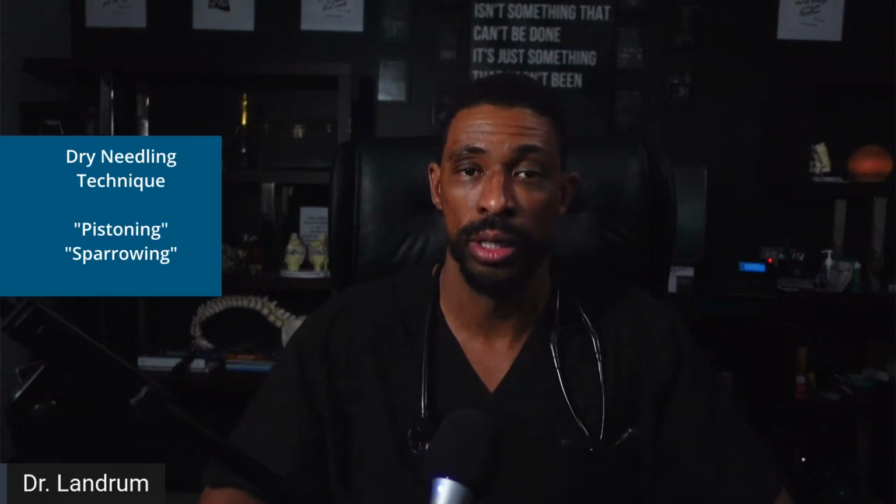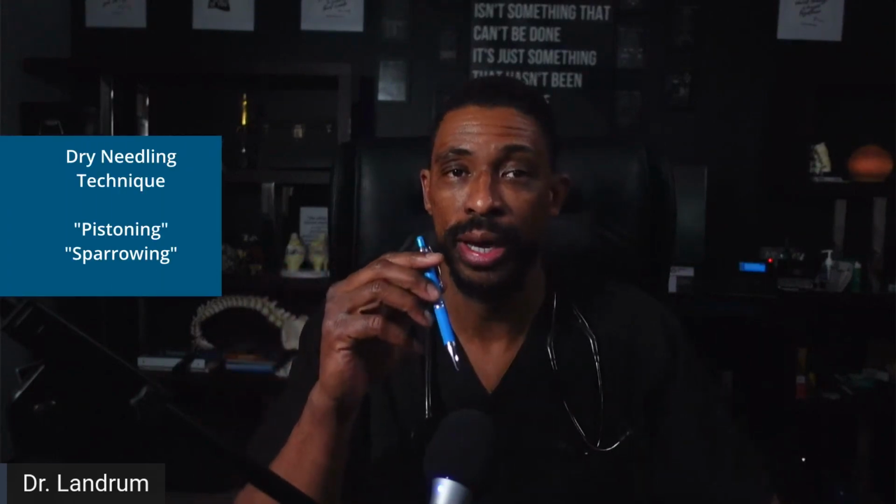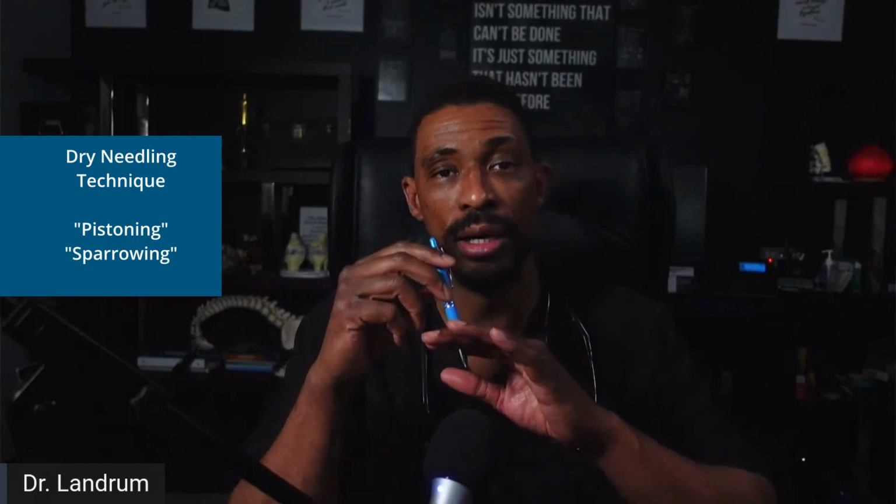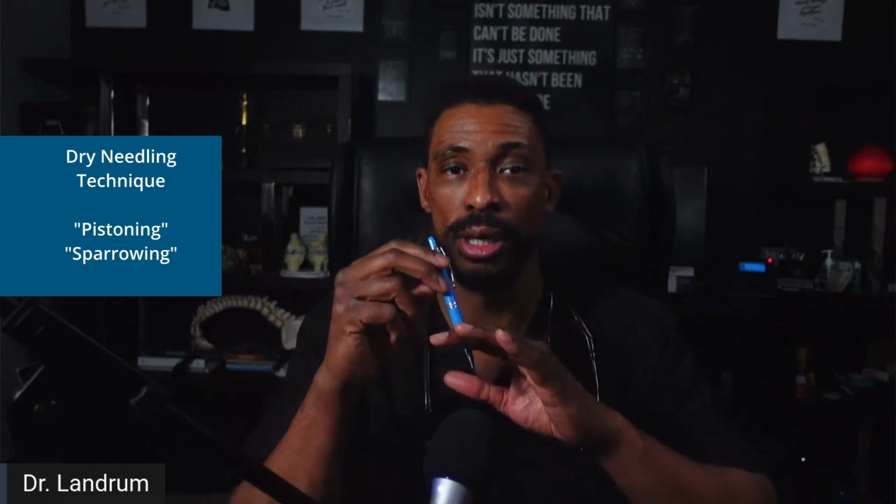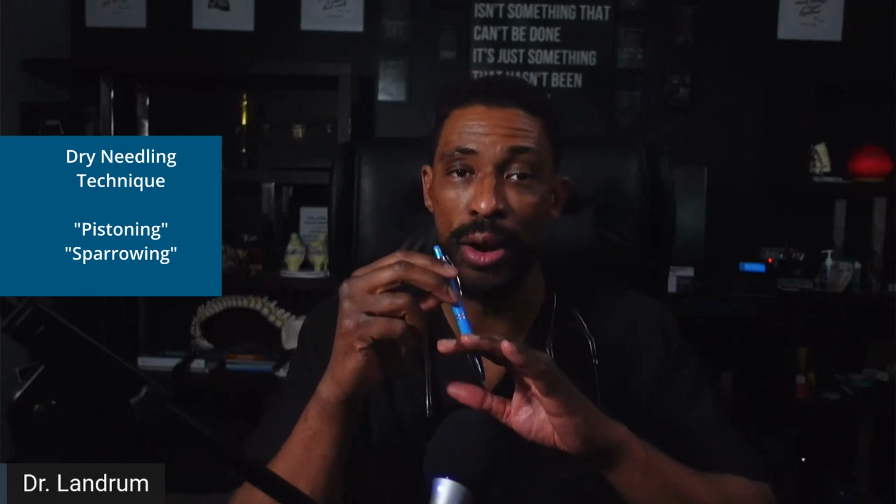Sometimes those needle techniques are things like pistoning or sparrowing, where if this pen was a needle, it's placed within the context of the trigger point, and it's just up and down motion in and out in order to take that spasm and cause a release. And that is how dry needling works.